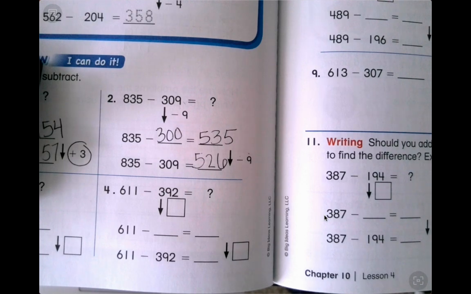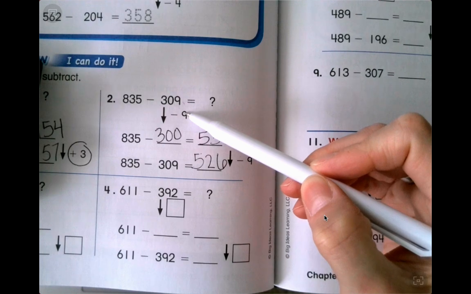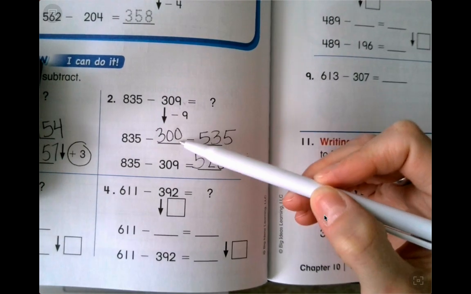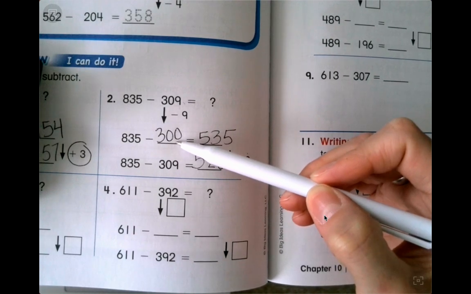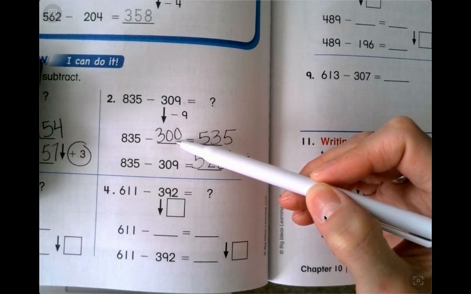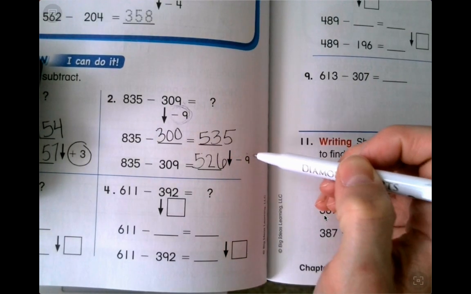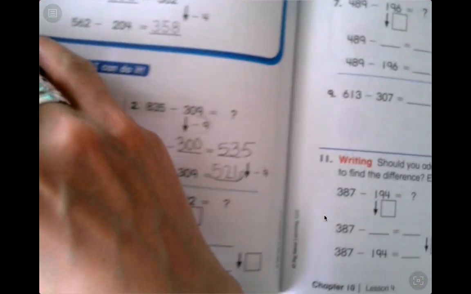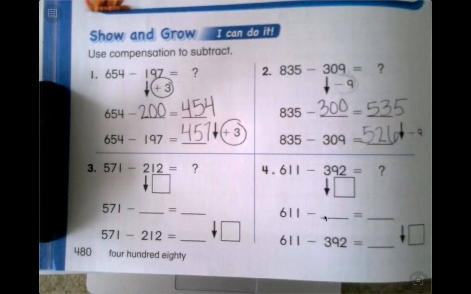Okay, because of subtraction, guys, we subtracted the 9. Okay, so now it's a new number. Now it's 300, right? So this subtracting the 9 still needs to happen down here. Let's do another one. Number 3.